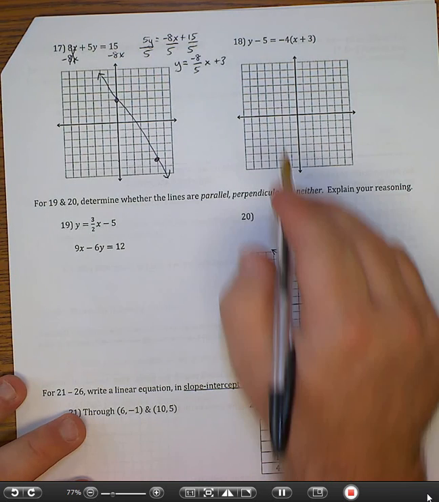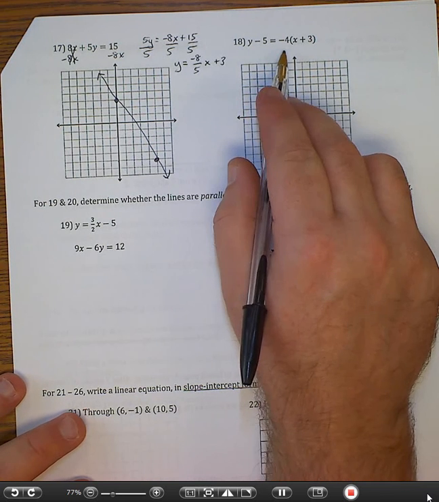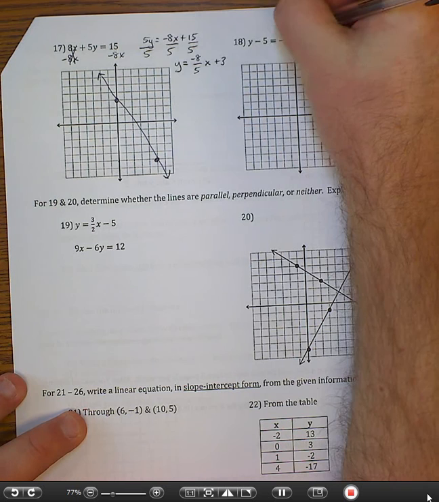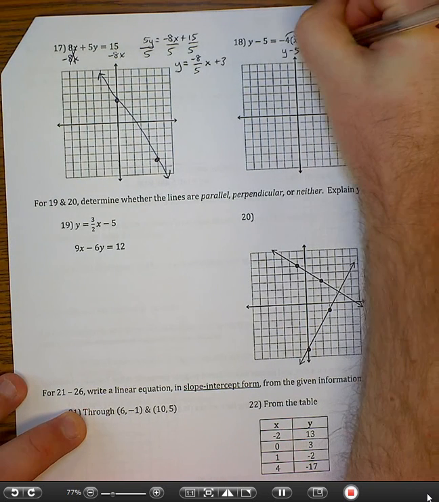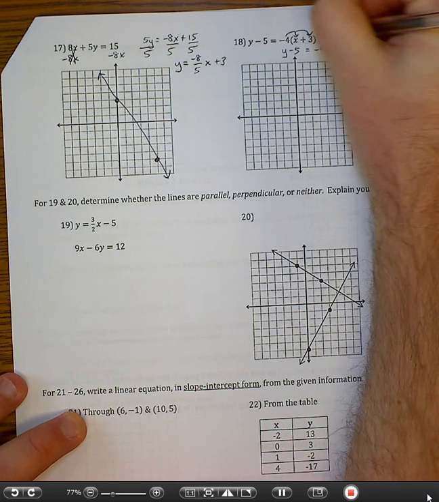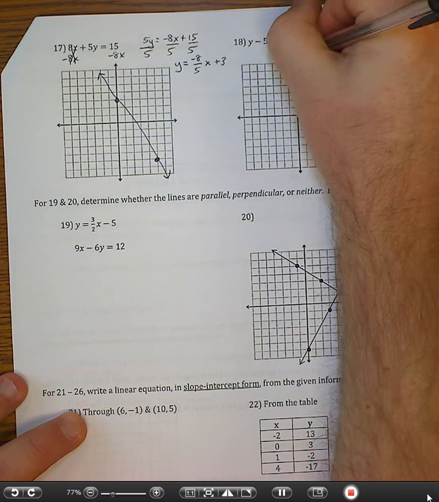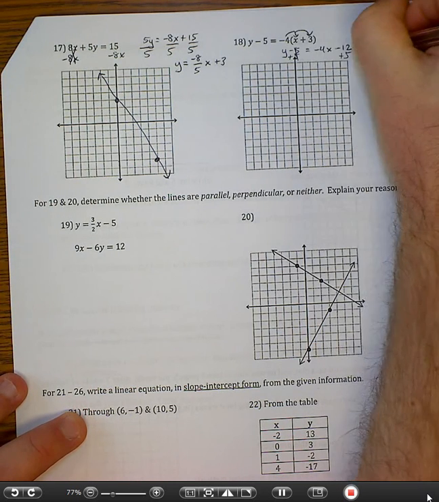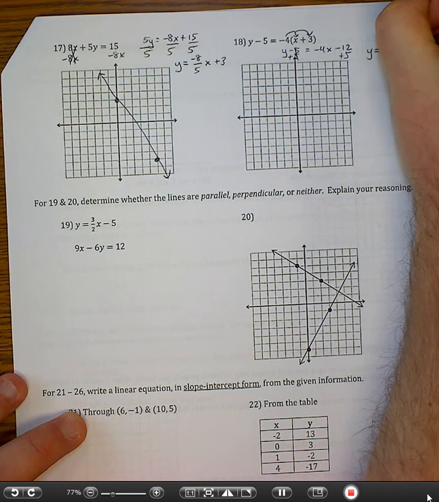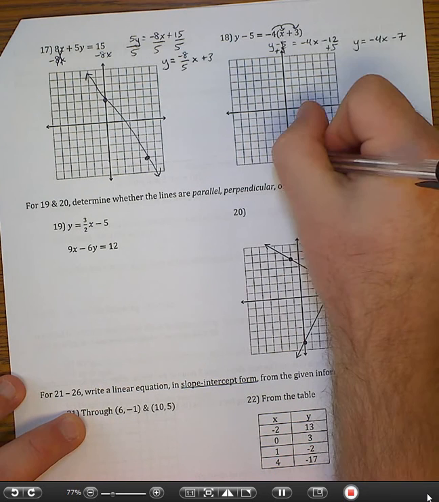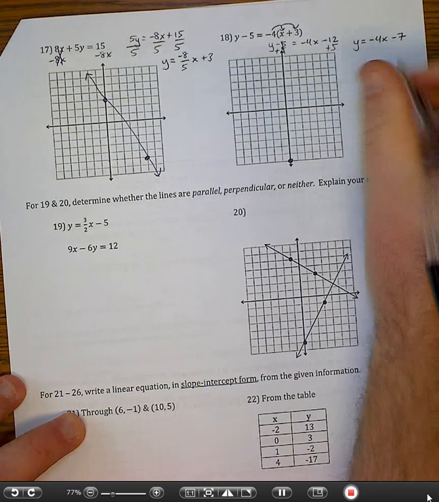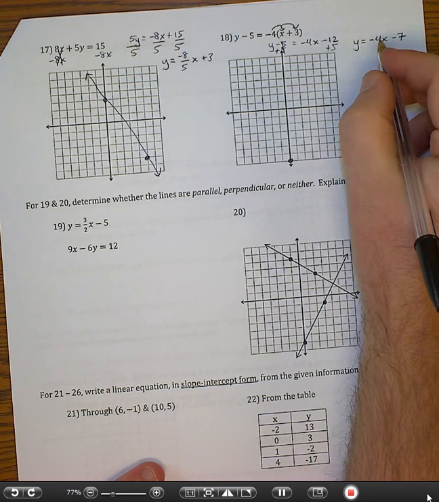Last one, another one of those weird ones. I'm going to get y by itself by distributing negative 4. So y minus 5 equals negative 4x. Negative 4 times 3 is negative 12. Add 5. So y equals negative 4x. Negative 12 plus 5 is negative 7. Negative 7 is right here on the y-axis. Down 4, right 1, right?